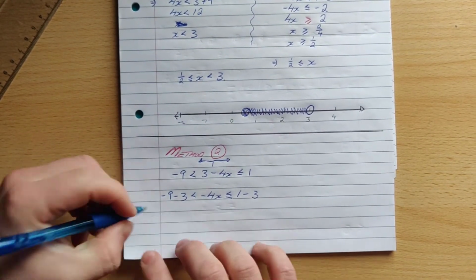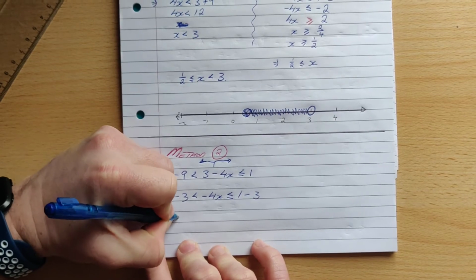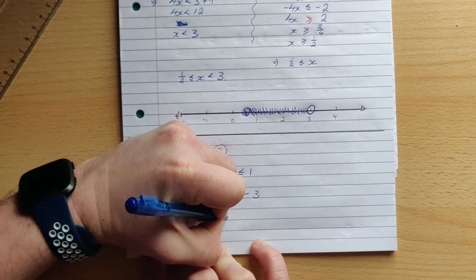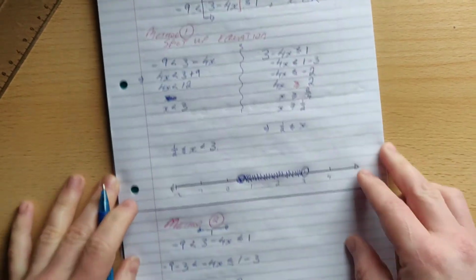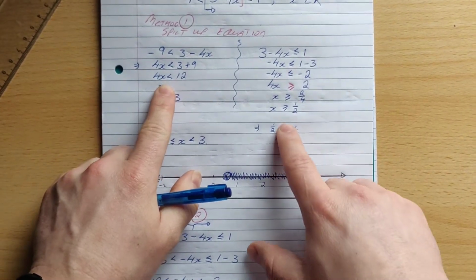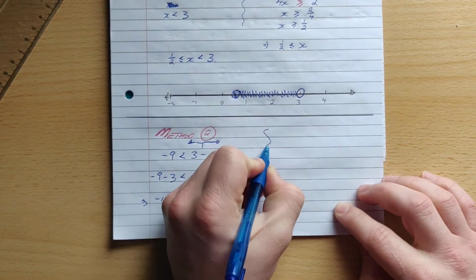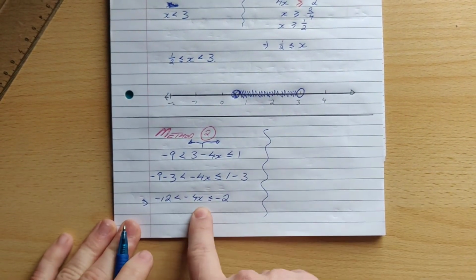If I clean this up a small bit, we get minus 12 is less than minus 4x, which is less than or equal to minus 2. Very similar to what we had above. Very, very similar numbers. But there's a slight change. We now have minus 4x in the middle.